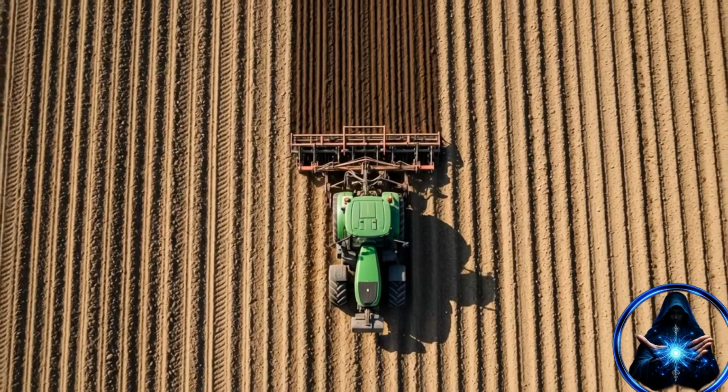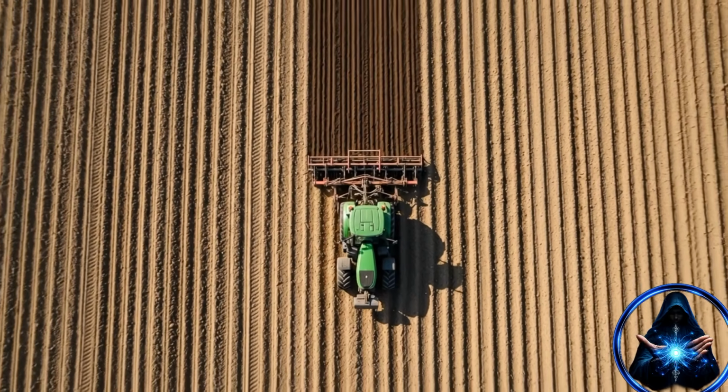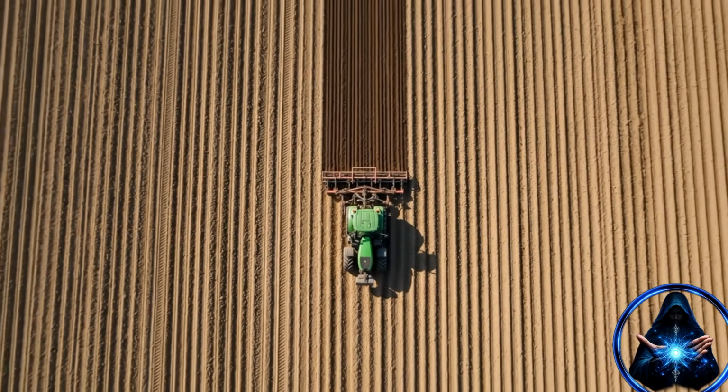The land has been transformed into neatly cultivated soil. A professional operation.